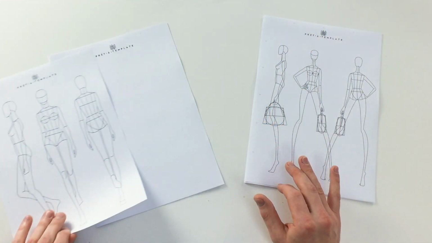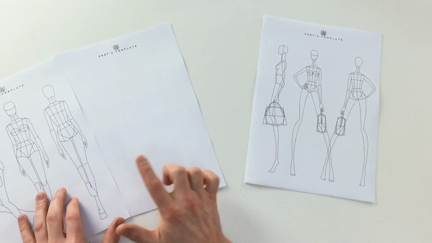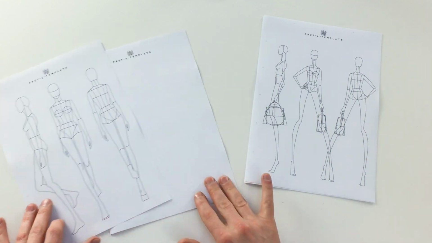Essentially, we're now ready. We have our mood boards already waiting to go. Our inspiration, we have our brief, and now we have our design templates, which will allow me to design very, very quickly. And we have a side, front, and also a back view, which is really helpful.